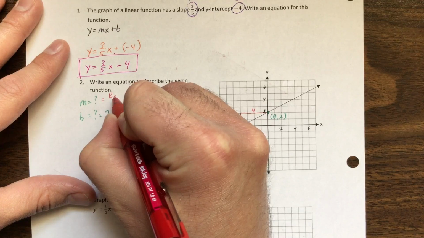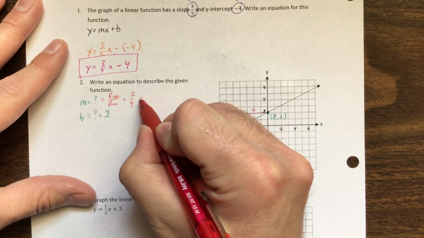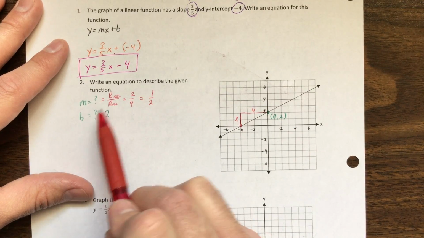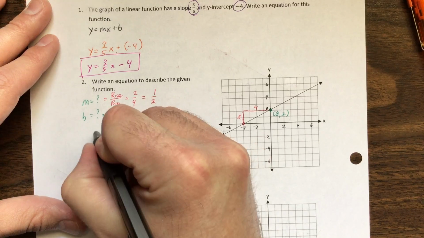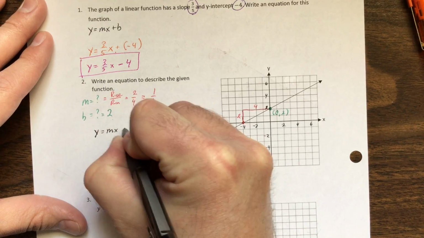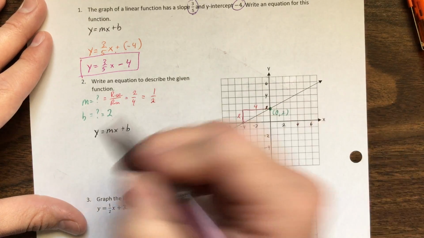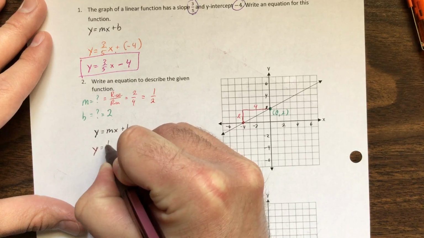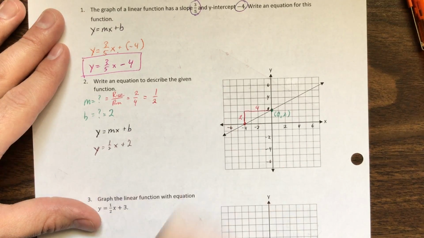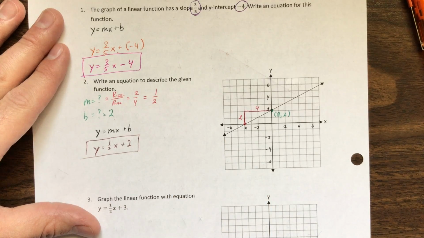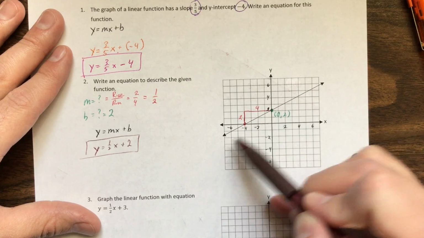So our slope, which is rise over run, is equal to 2 over 4, which we can simplify to 1/2. So our slope is 1/2 and our y-intercept is 2. Now we're going to put that into our form, y equals mx plus b. We take the m, which is 1/2, y equals 1/2, and multiply it by x, so it's just 1/2 x. Our y-intercept is 2, so y is equal to 1/2 x plus 2. This equation right here represents this function or this line.